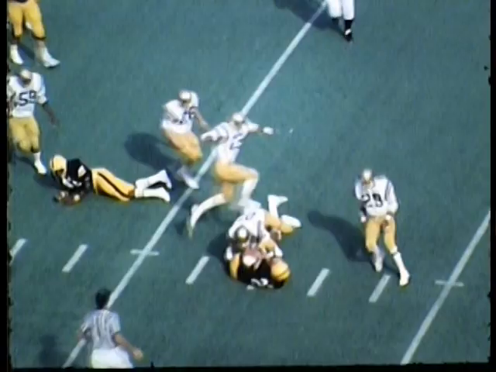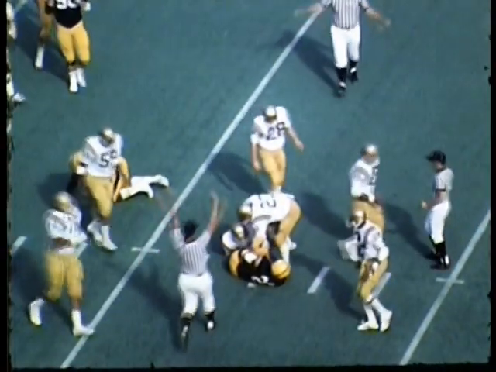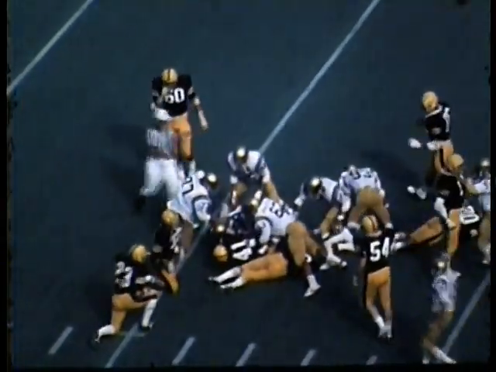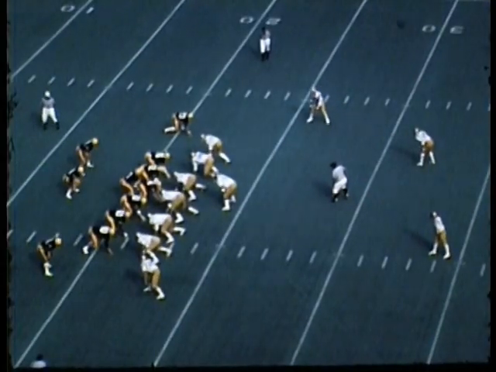They have a first and 10 out on their own 22-yard line. John Donofsky made the stop at left side cornerback. Hawks now with the ball, first and 10 on their own 22-yard line. Here's Fick, hands off to Wellington. Wellington tries to find running room, makes it back to the line of scrimmage, and that's it.